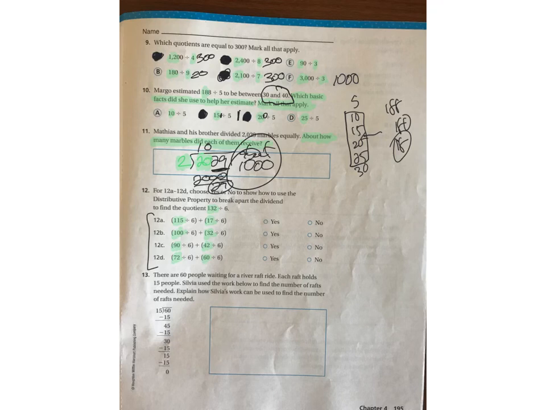The whole point of doing the distributive property is to make it easy on yourself, right? Is to break your number, your dividend, 132, down into usable numbers. And you want them to be multiples of your divisor. You want them to be multiples of 6. So if I'm looking right here, 115 and 17, 17 is not a multiple of 6.